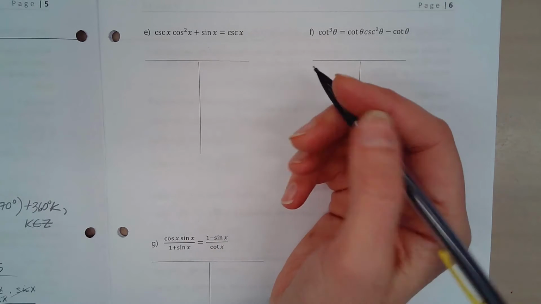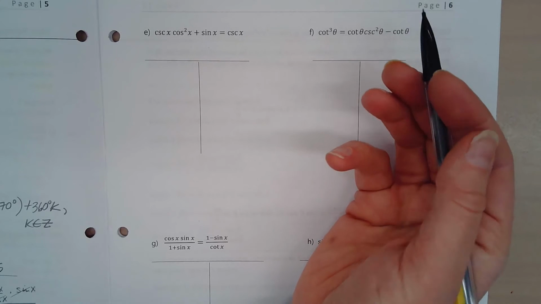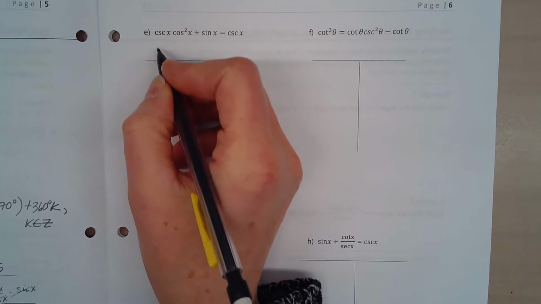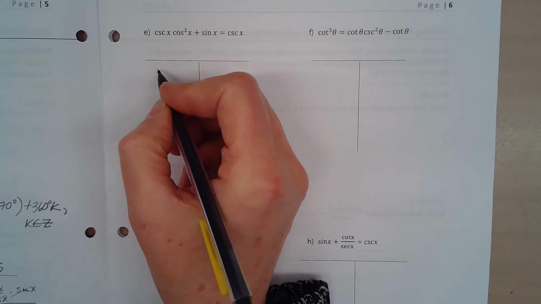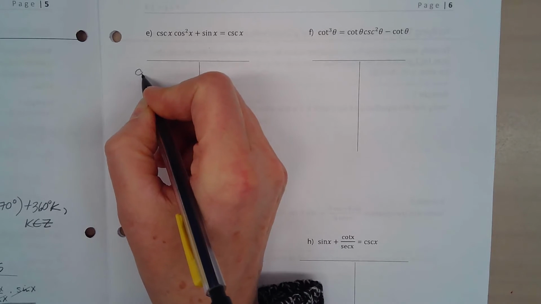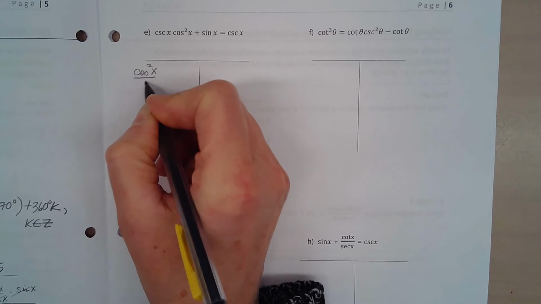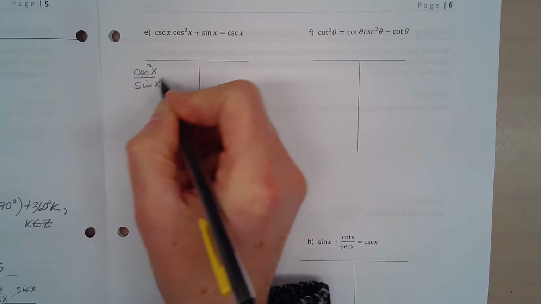To 1 over sine? I think so too. I think that's a good move. What do you think, Joanna? So the first thing we'll start with is the left-hand side, and Adam says, okay, leave the cos squared, but convert the cosecant to a sine. I think that's a good move.